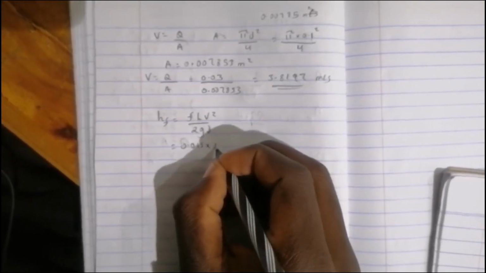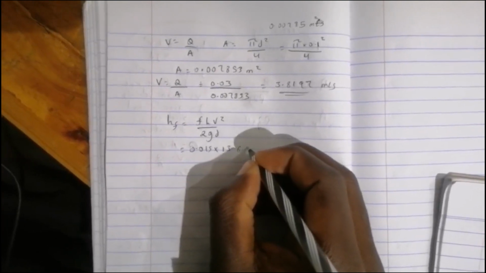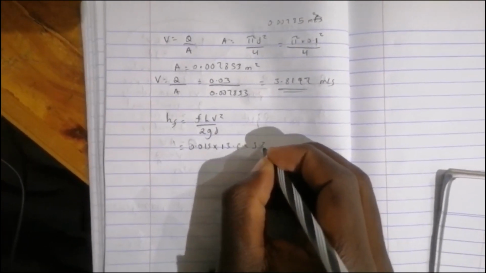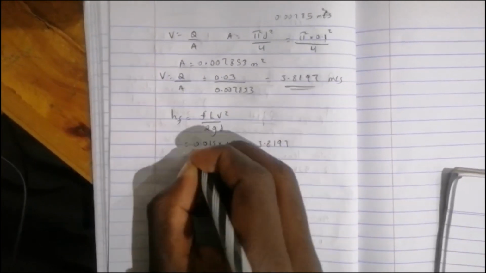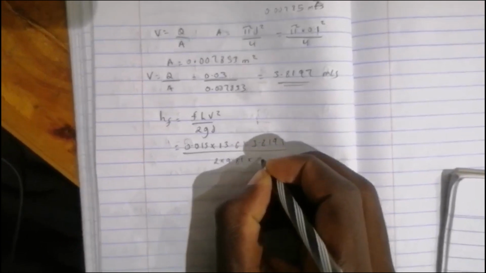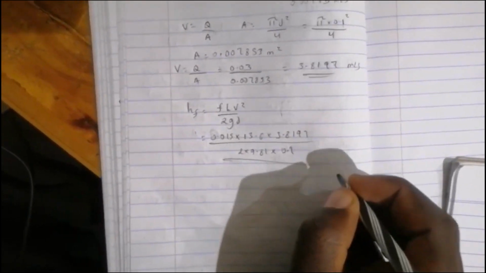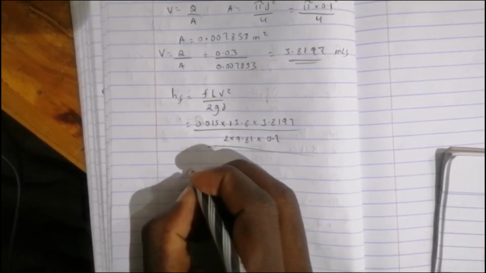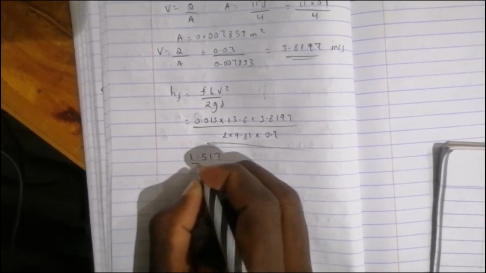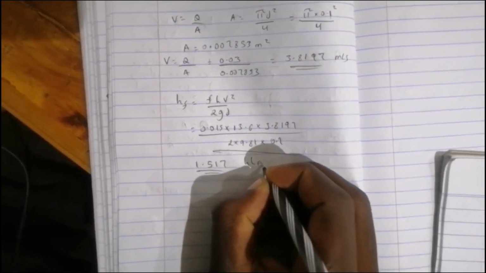So L will always be the head generated by the pump, times V squared, which is 3.8197 squared, all over 2 times 9.81 times 0.1. Feed this into your calculator, you should get something like 1.517. This is the head loss due to friction.